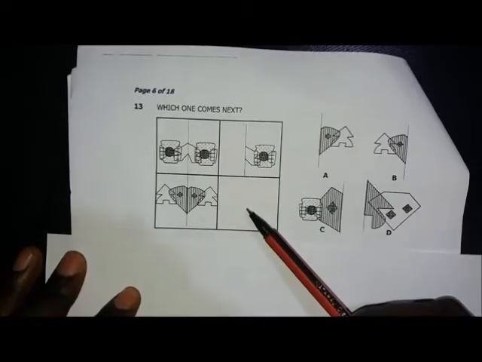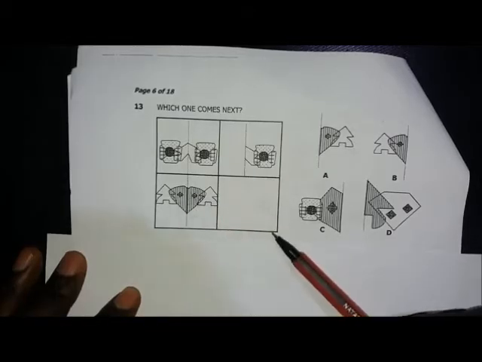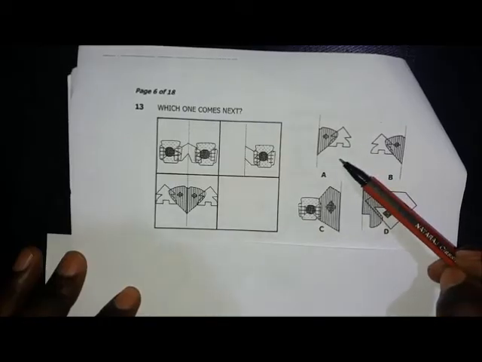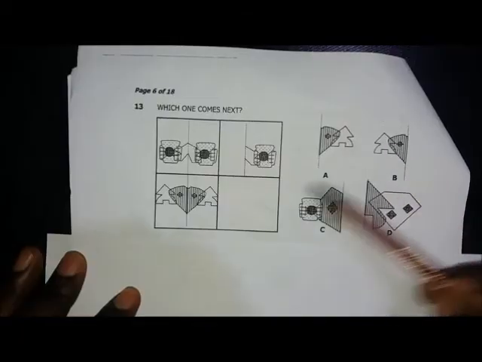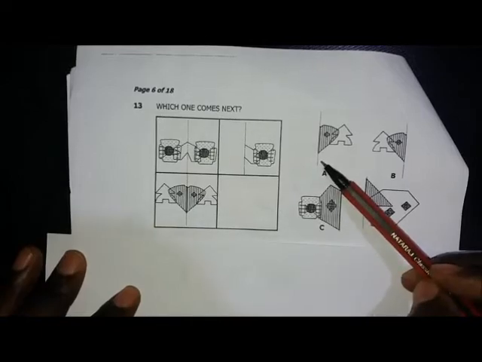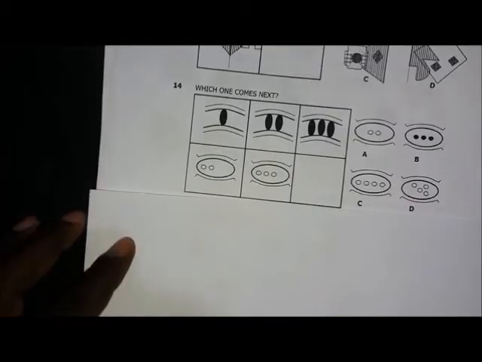So among the 4 options, let us look at what would be the image here if we removed this other side. That shouldn't be difficult. From a quick inspection, this one seems to be the one. You can check the others. No, this can't be because it's clearly different from that. This cannot be. This is different. A should be the answer. Okay, let us go to question 14.